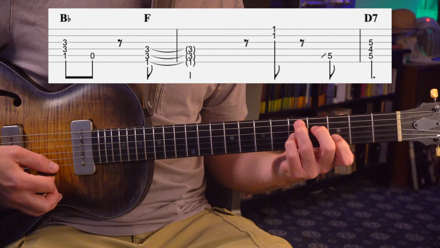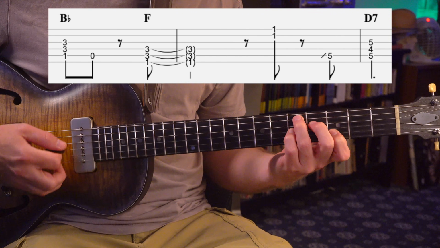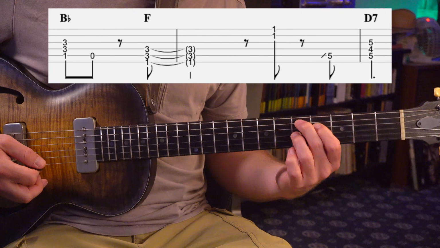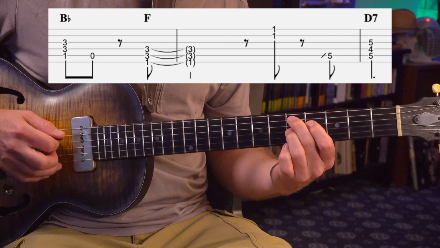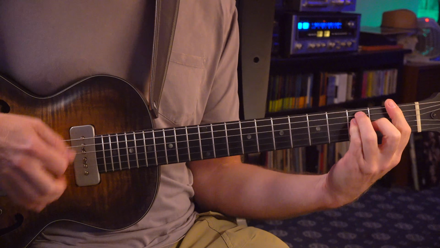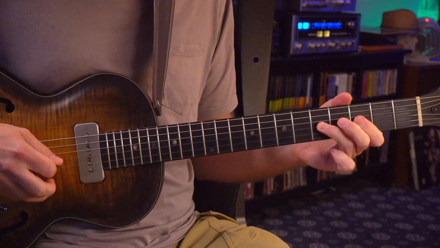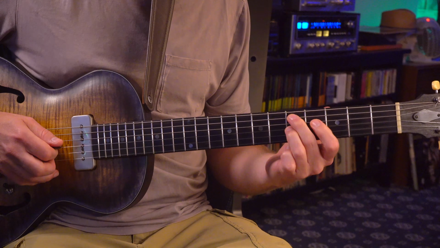This is really out of my C7 shape, like if you take your C7 chord and move it up 2 frets. But we're only playing strings 5, 4, and 3. So I played it like this, just that bottom part of the chord.